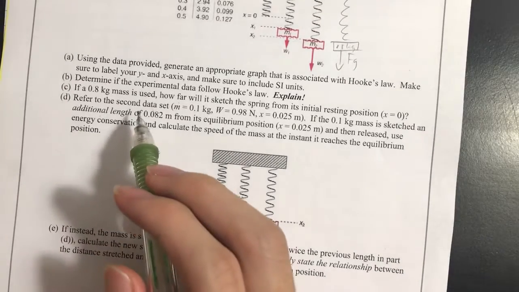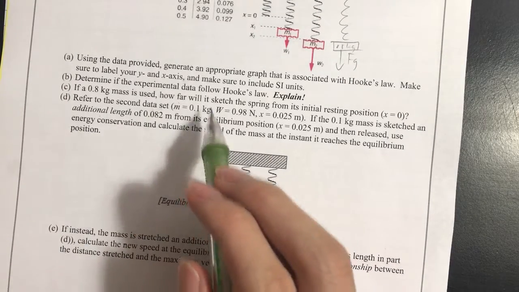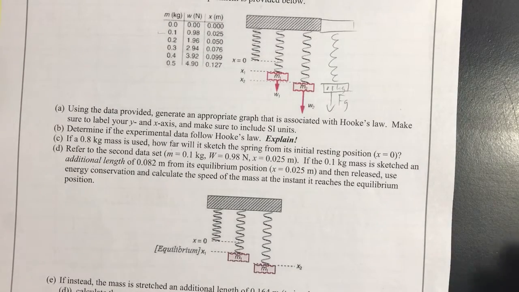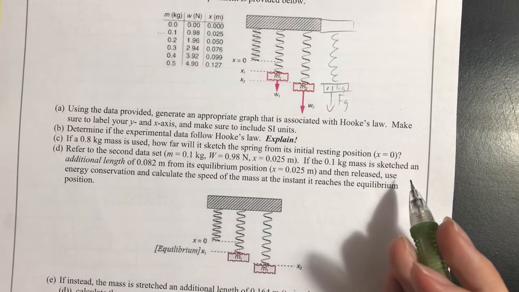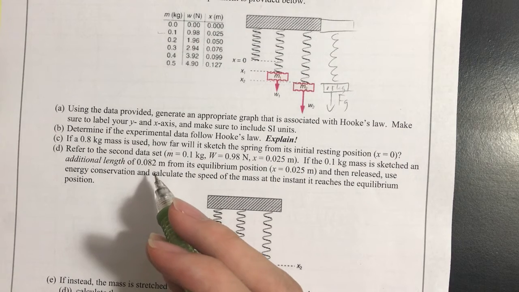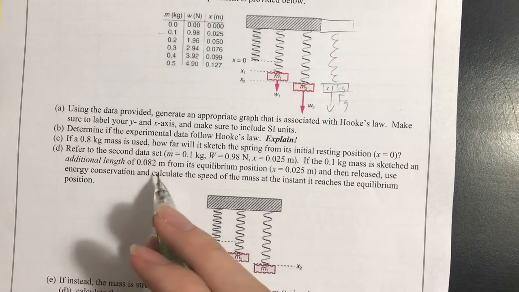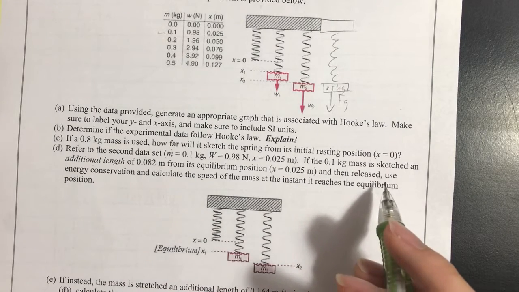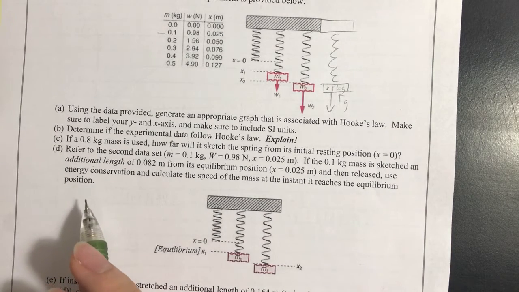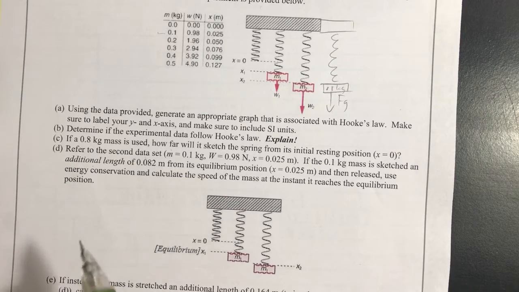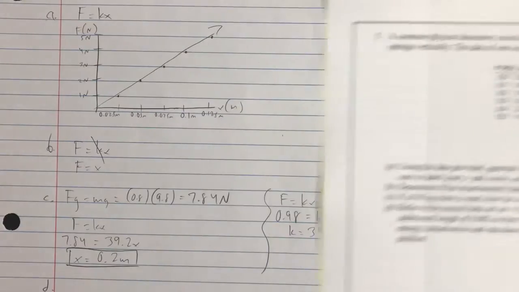Now, part D. Refer to the second data set, 0.1 kilograms, 0.98 newtons, and 0.025 meters. Now, if the 0.1 kilogram mass is stretched an additional length of 0.082 meters, which means it is stretched this much, and that will be our x, and then released, use energy conservation and calculate the speed of the mass the instant it reaches the equilibrium position.